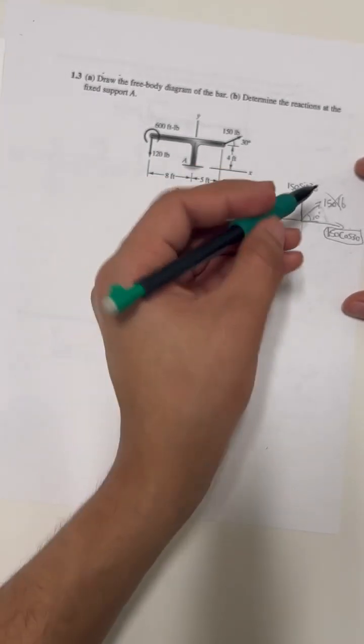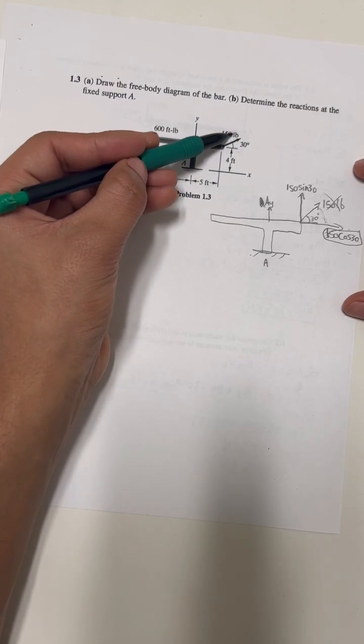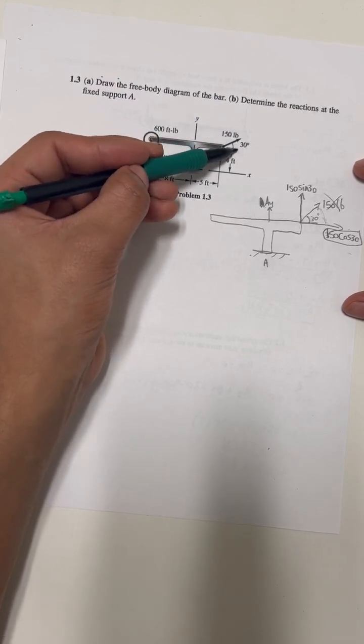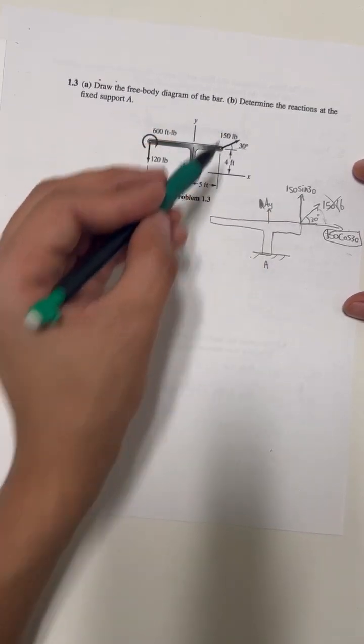Okay, I hope it's clear. Any time you want the force for the x-axis, it will be cosine, and here is sine.